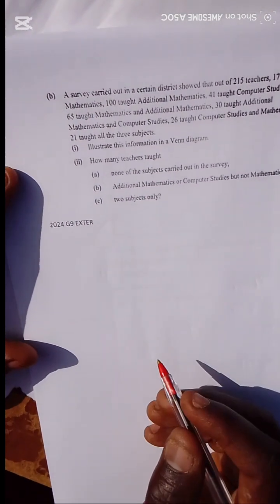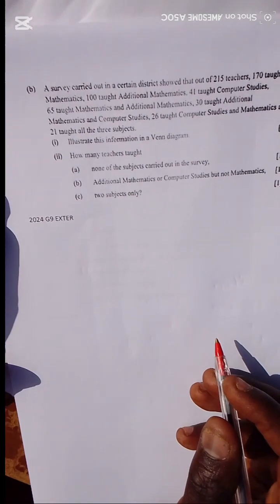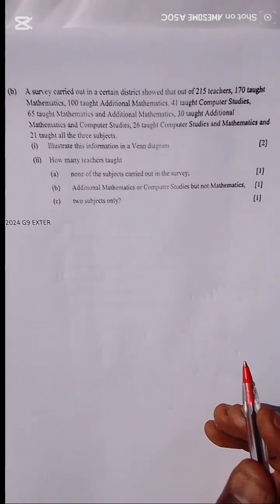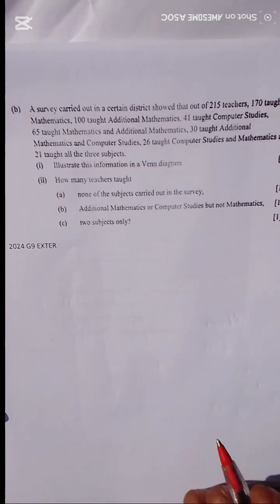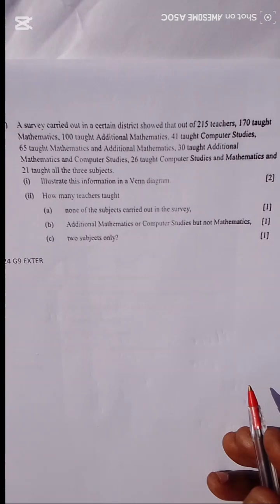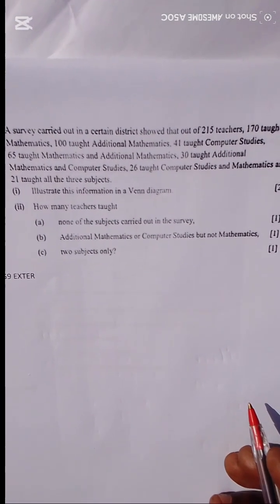Moving forward, we are told that a survey carried out in a certain district showed that out of 215 teachers, 170 taught mathematics, 100 taught additional mathematics, 41 taught computer studies, 65 taught mathematics and additional mathematics, 30 taught additional mathematics and computer studies, 26 taught computer studies and mathematics, and 21 taught all the three. And then we are told to illustrate the information in the Venn diagram.